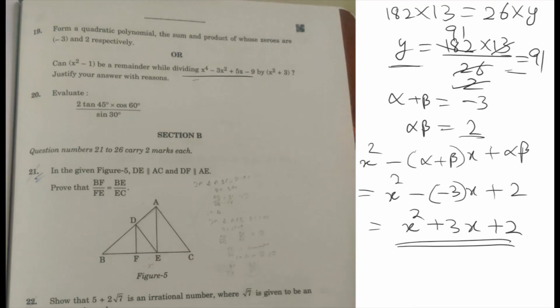The next question is, can x square minus 1 be a remainder while dividing x power 4 minus 3x square plus 5x minus 9 by x square plus 3? So we're dividing this polynomial x power 4 minus 3x square plus 5x minus 9 with x square plus 3. When you divide with this, we're getting the remainder as x square minus 1.